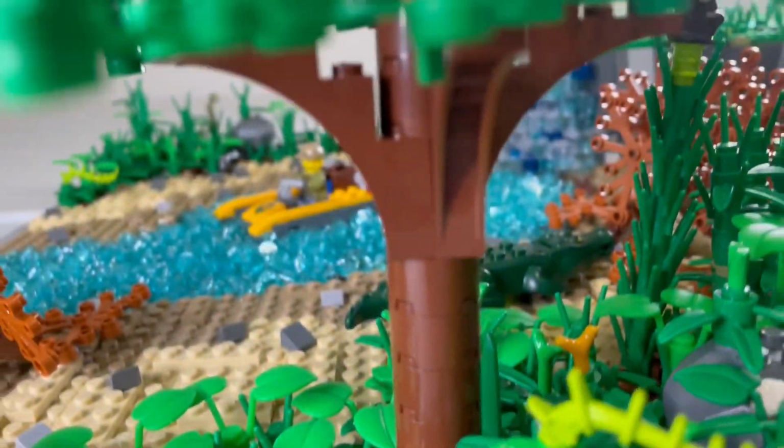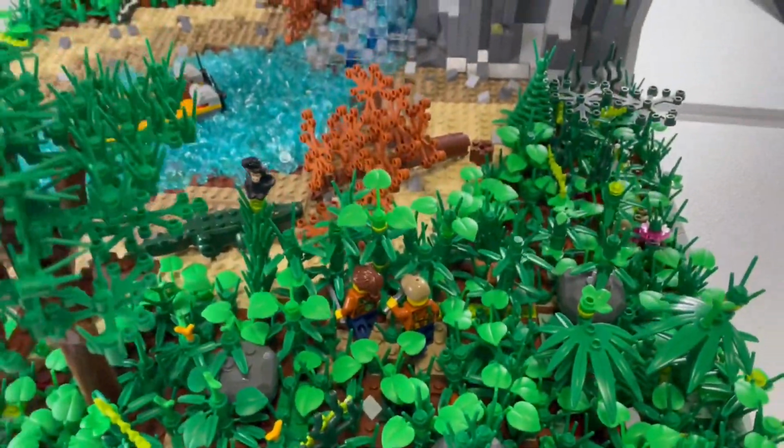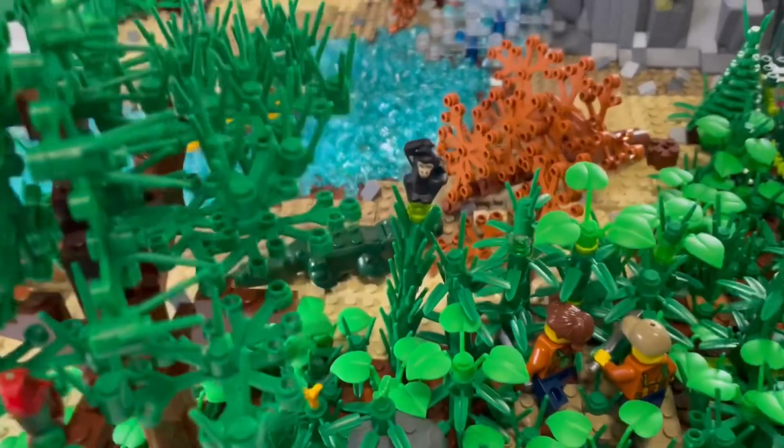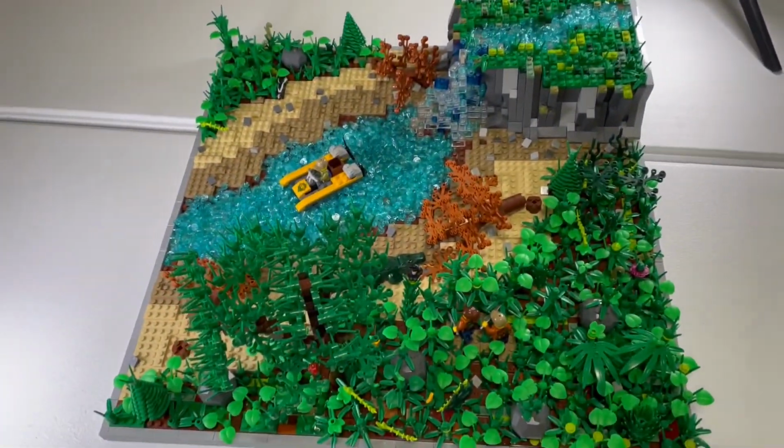Then over here we also have a giant tree and just a lot more greenery. I think all in all it looks very cool with the few animals dotted around as well. Hope you guys think it looks good as well.